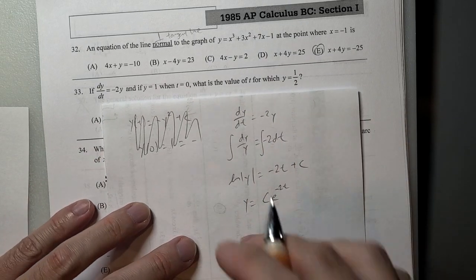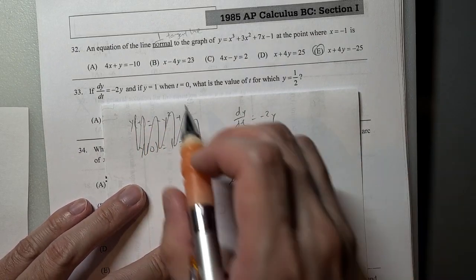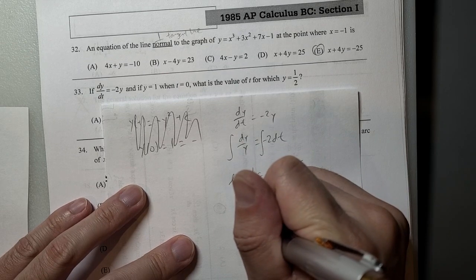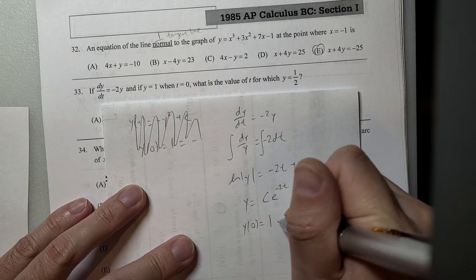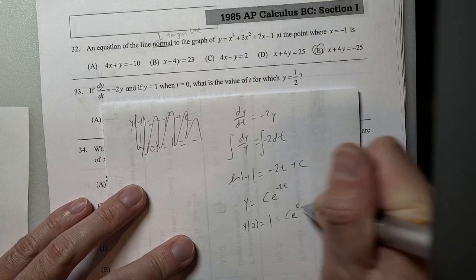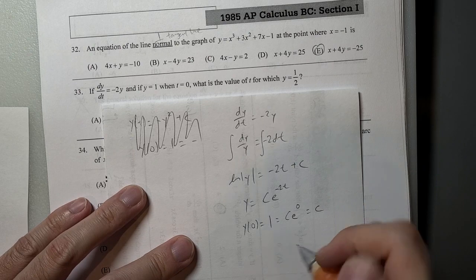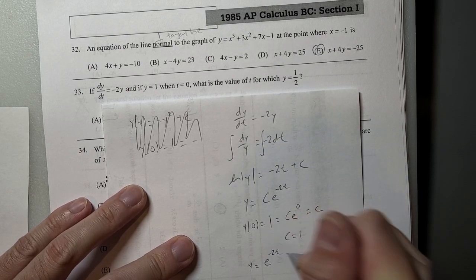Okay? Now we can plug in when t is 0, y is 1. So y of 0 is equal to 1. Here, now we can do that, is equal to c e to the 0 power, which is just c. So c is equal to 1. So y is e to the -2t.